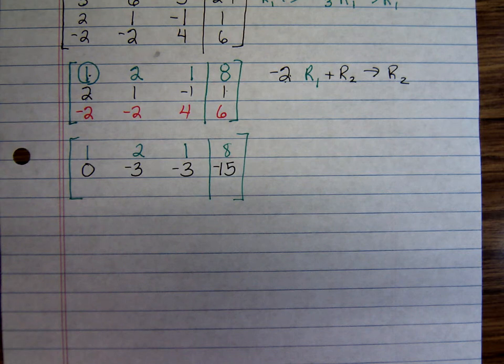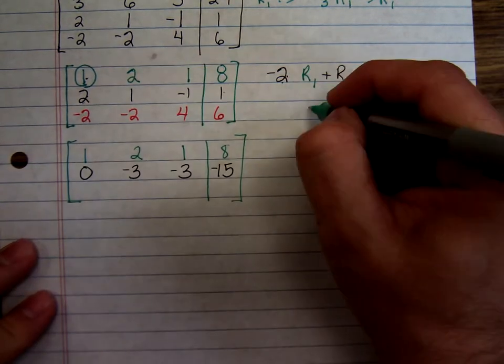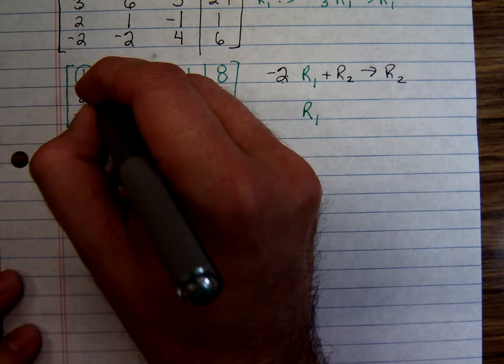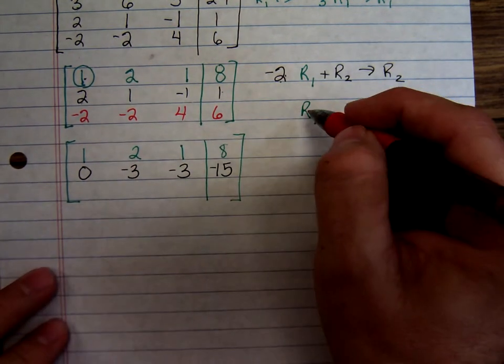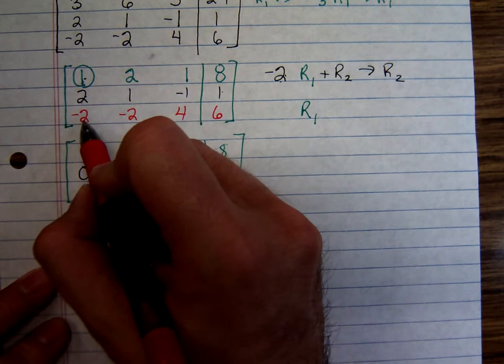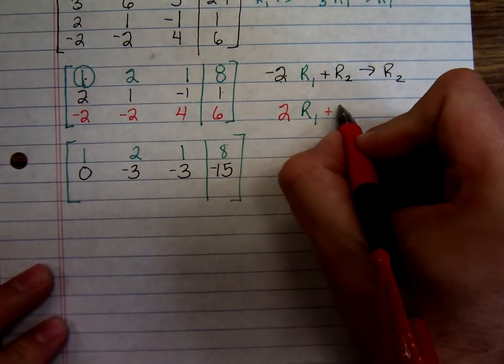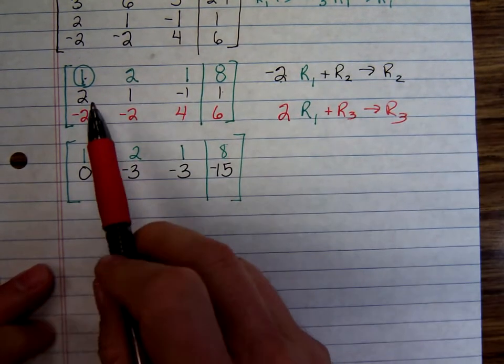Now we're going to do the same sort of operation to get a 0 right here. We're going to multiply the circled 1 by what this time? What would I need to multiply row 1 by this time to get a 0 right there? A positive 2. So I'm multiplying row 1 by positive 2.